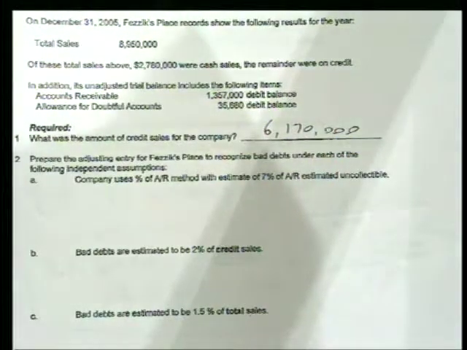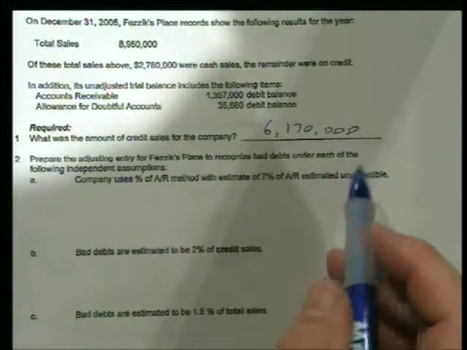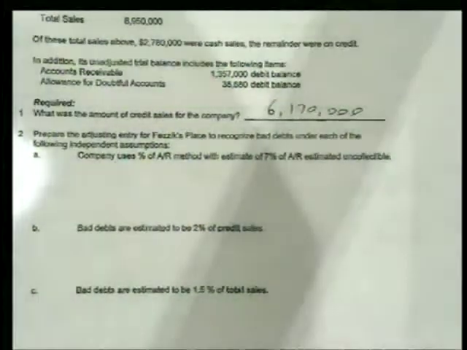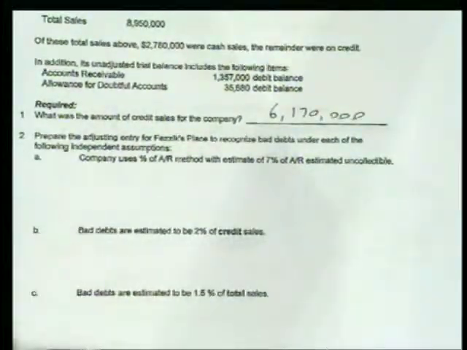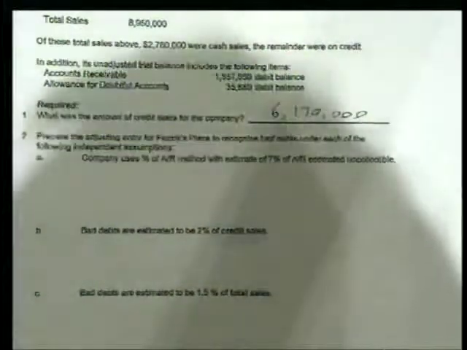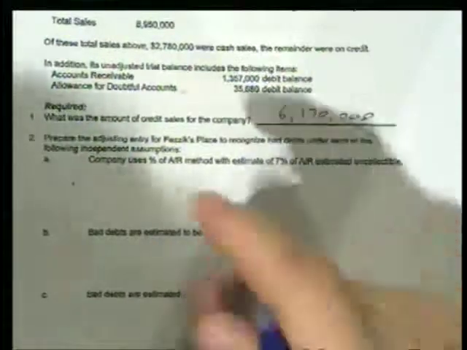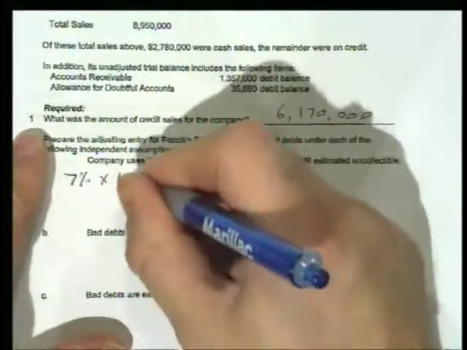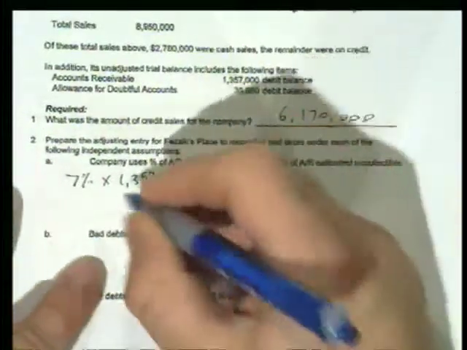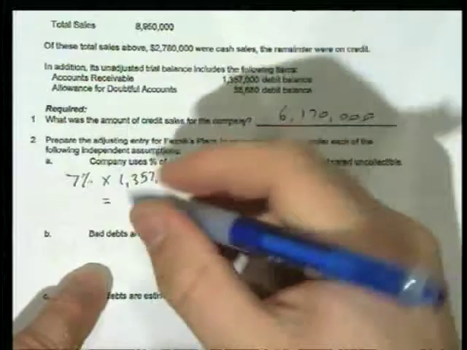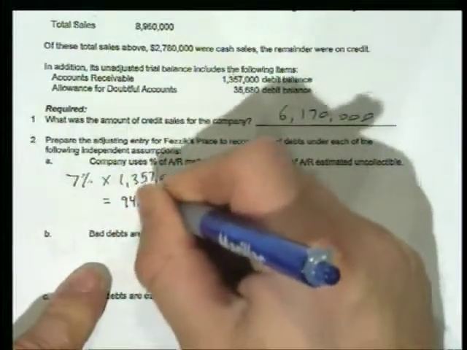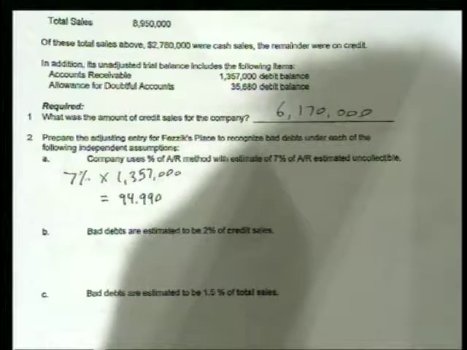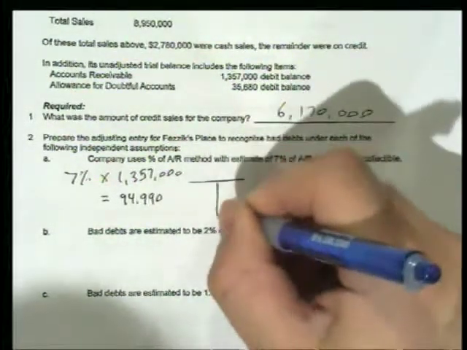Now prepare the adjusting entry for Fezzik's Place to recognize bad debts under each of the following independent assumptions. The first one is we use the percentage of AR method with an estimate of 7% of AR as uncollectible. Well, 7% times our accounts receivable, which is 1,357 million, equals 94,990. Is that what you get if you do it on a calculator? Now, is that the amount that goes in our journal entry? No. We have to do our T account, right?